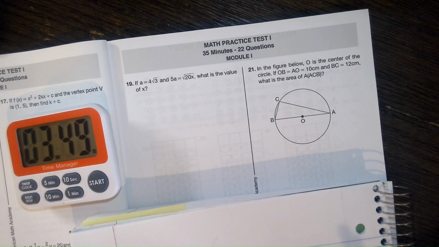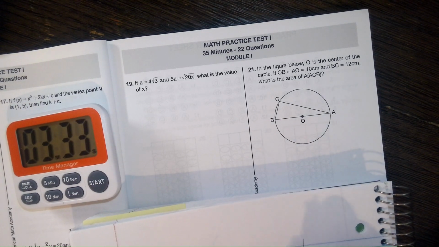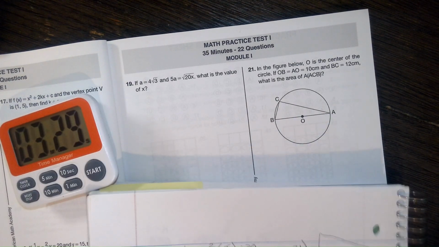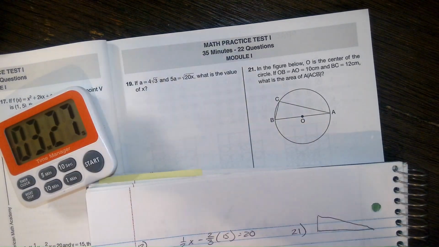O is the center of the circle. If OB equals AO equals 10, and BC equals 12, what is the area? It looks like really it's a right triangle. I just flipped it this way.